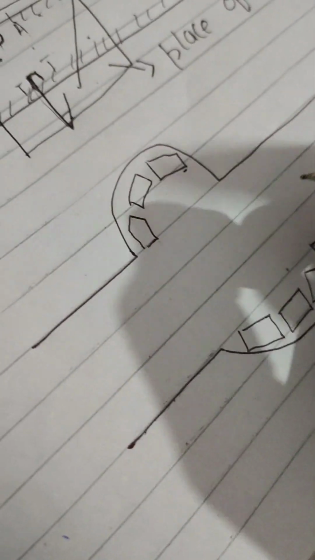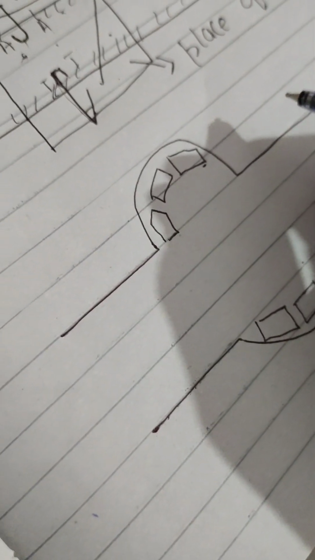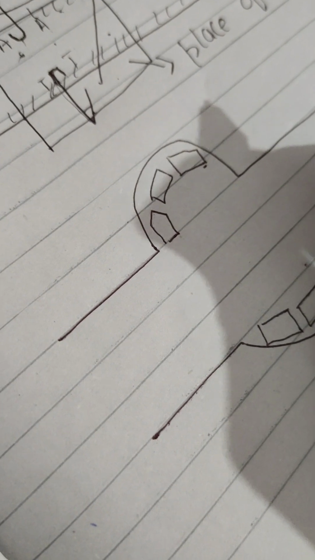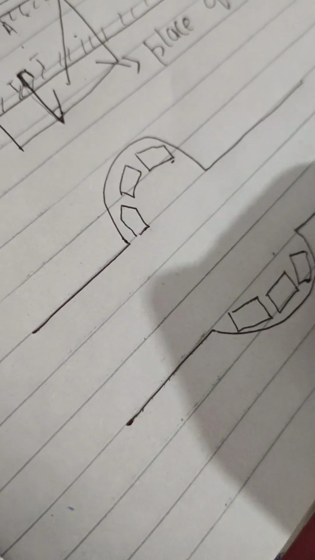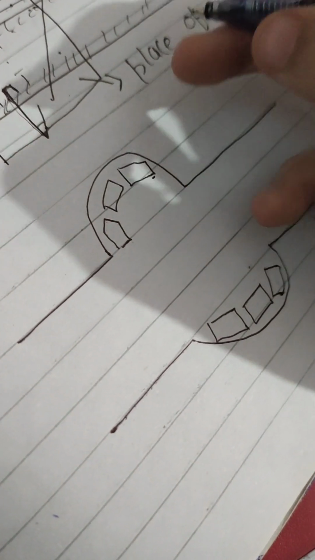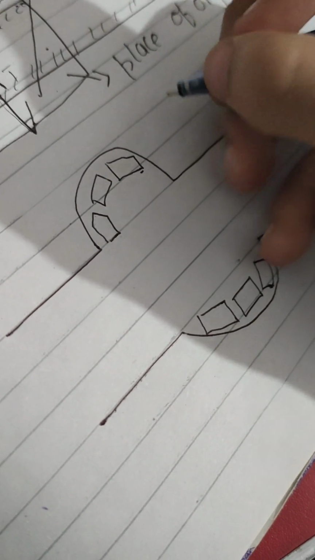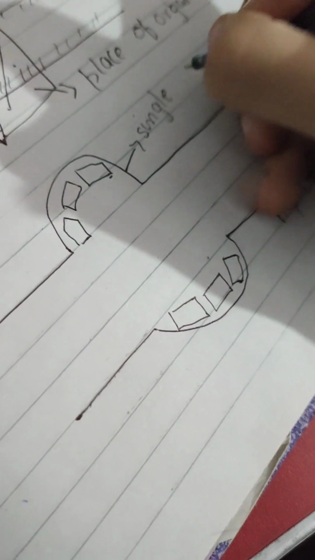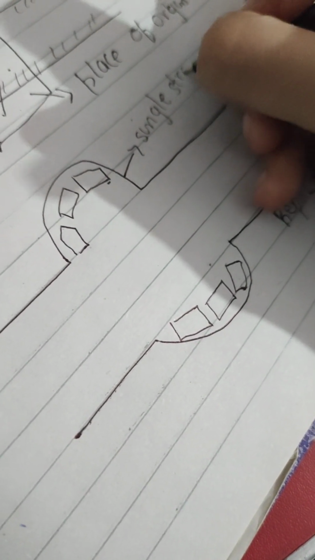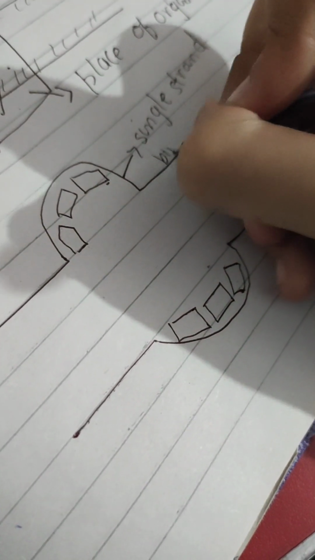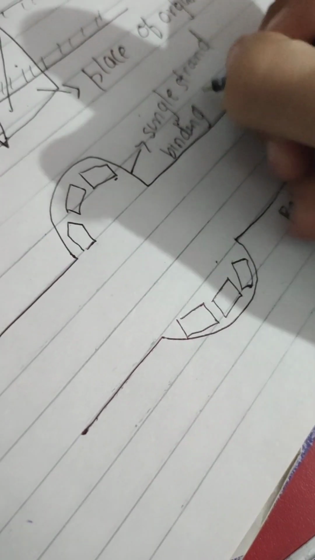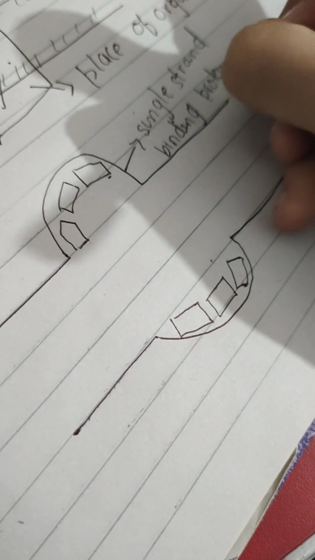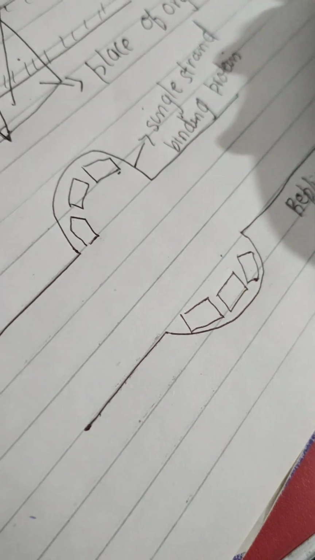If they are going to join again, there must be an enzyme that stops them from joining. That enzyme is known as single strand binding protein. It starts from the binding of the strands.